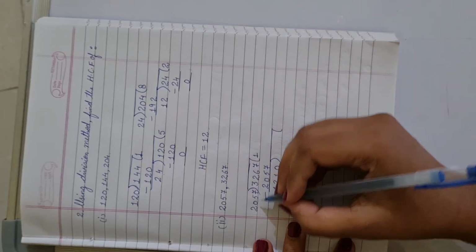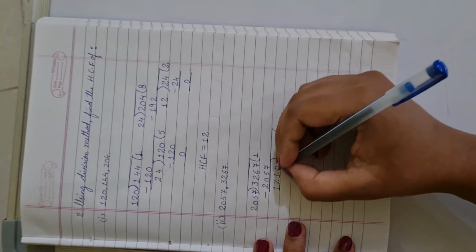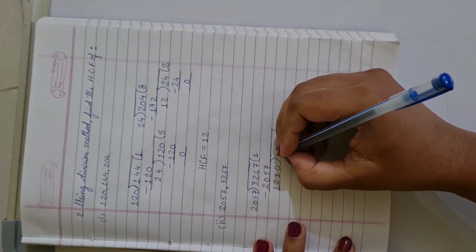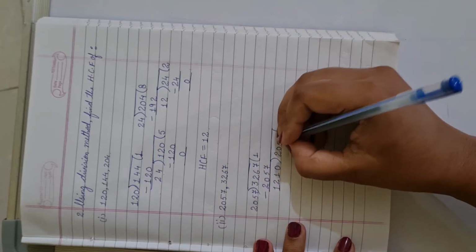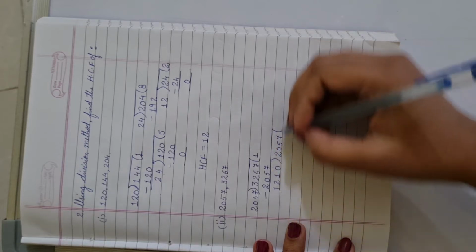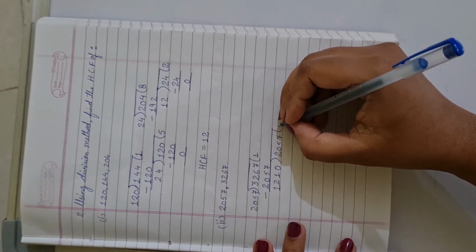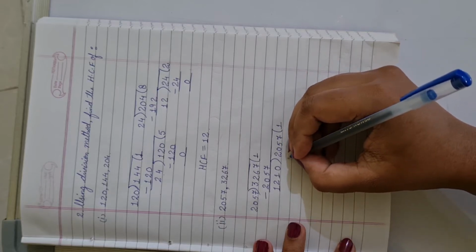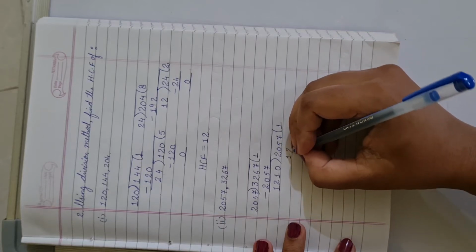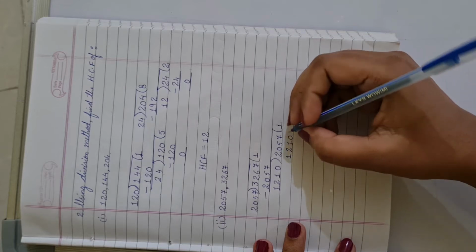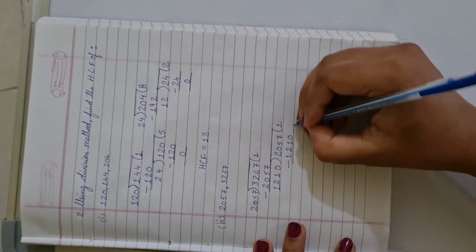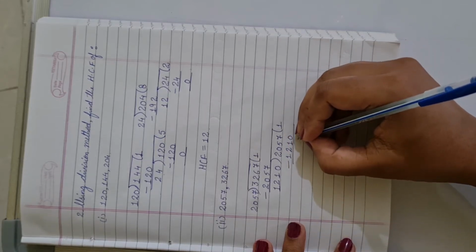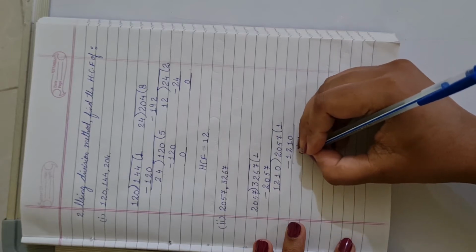Then copy the old divisor as your dividend, 2057, and divide it by this number. So this will go one time, 1210. Subtract and you will get 847.